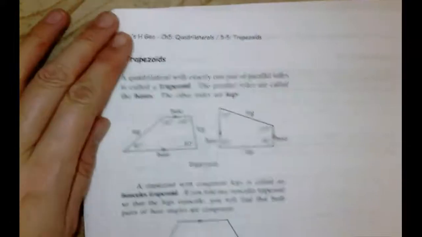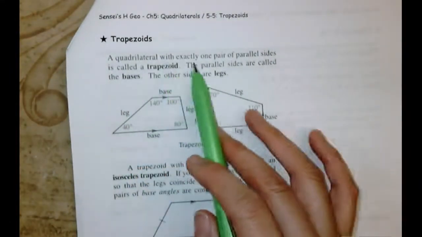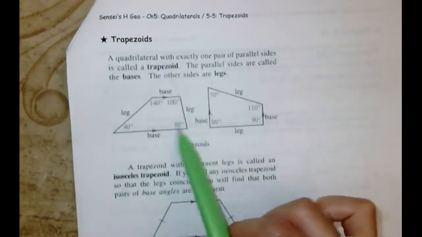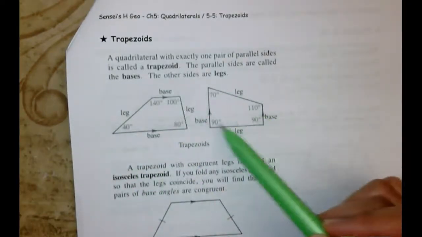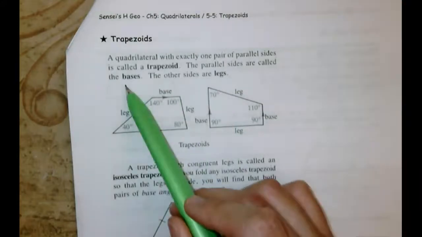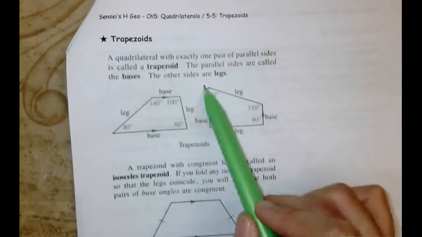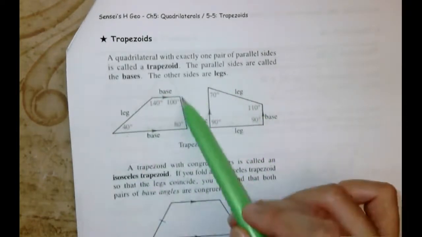Right, so here's the definition of trapezoid. A trapezoid is a quadrilateral with exactly one pair of parallel sides. Okay, so just one pair. The other sides are not paired. This is one pair, and these are not paired. The parallel sides are called bases. These are called bases. It doesn't have to be horizontal. It could be vertical, and still bases. And the others are called legs.